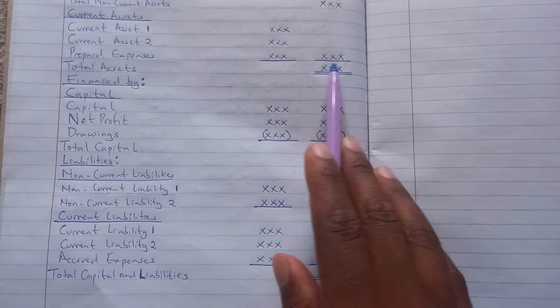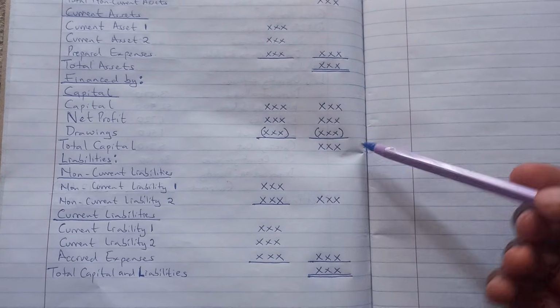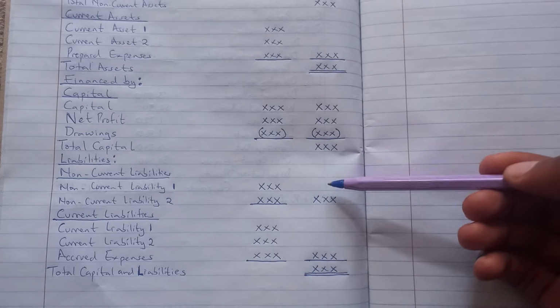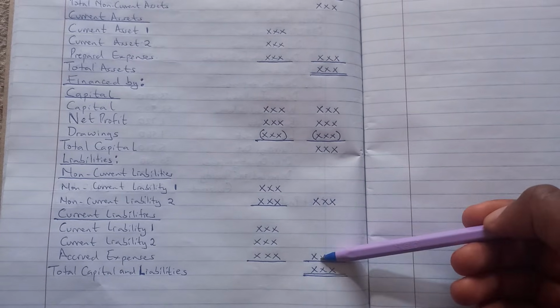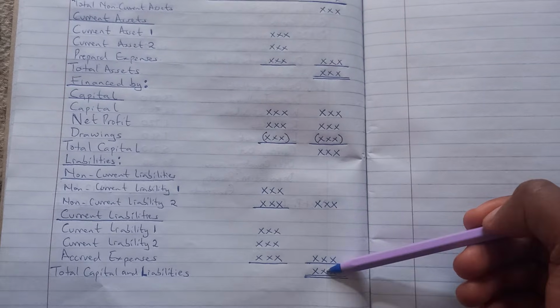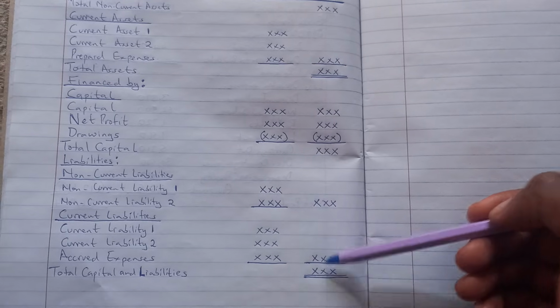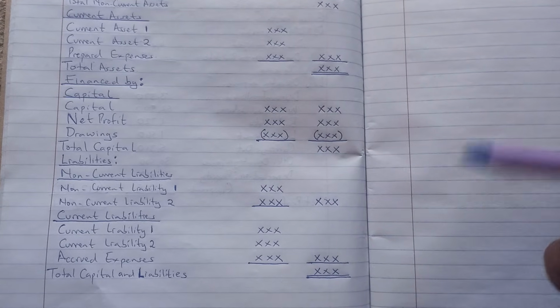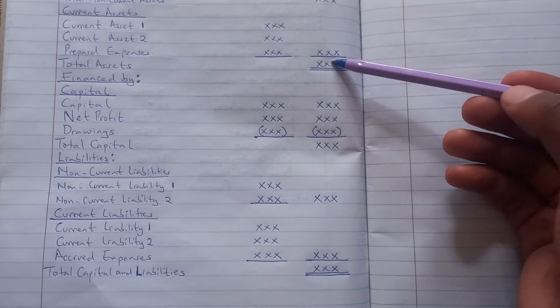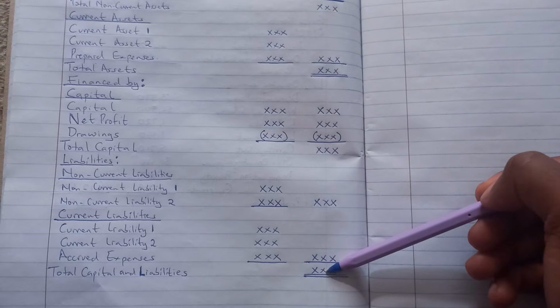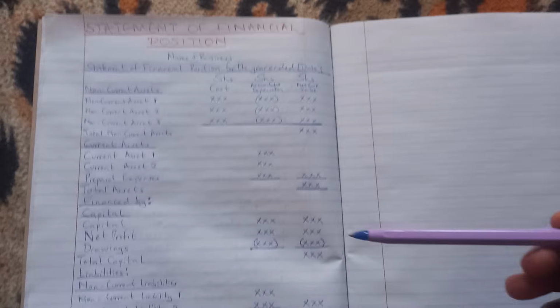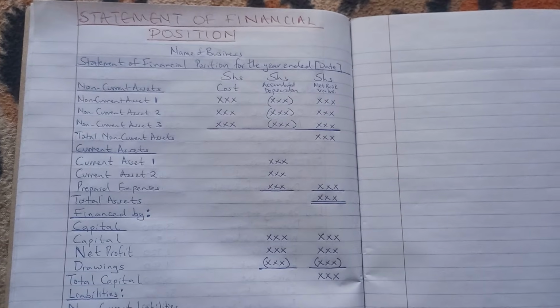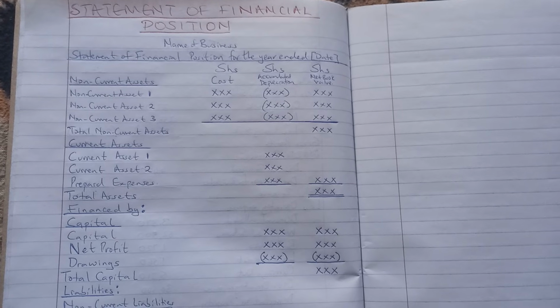Because assets equals capital plus liabilities, so this value should be the same as this. That is what we call balancing. If this value is not the same as this one, then we can say that your statement of financial position has not balanced.